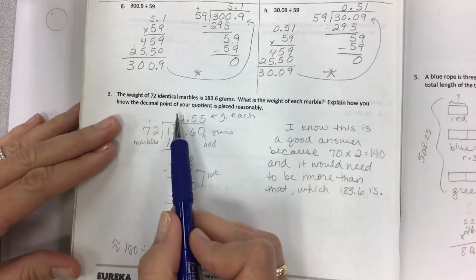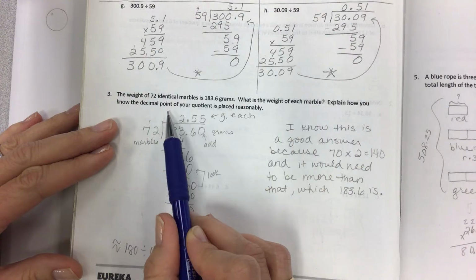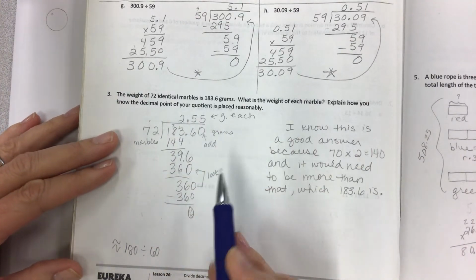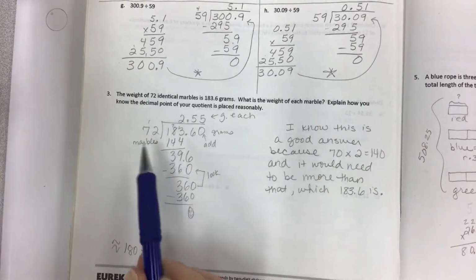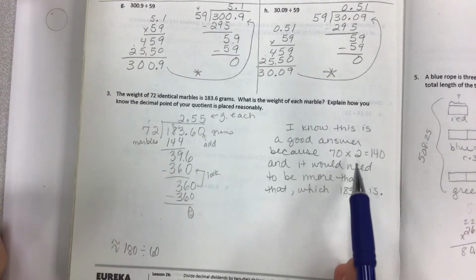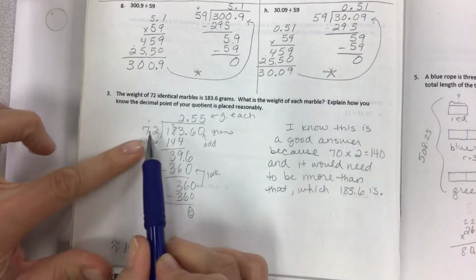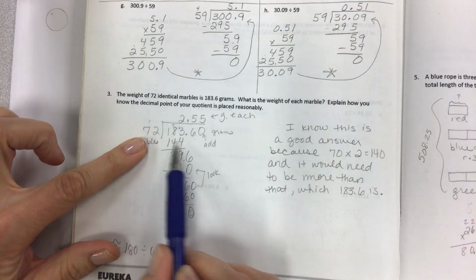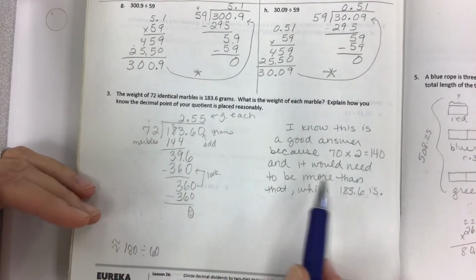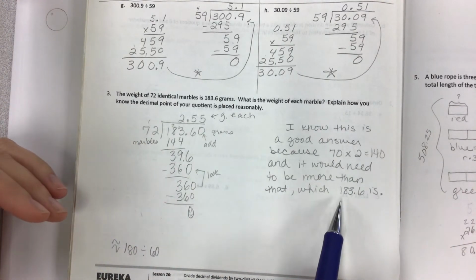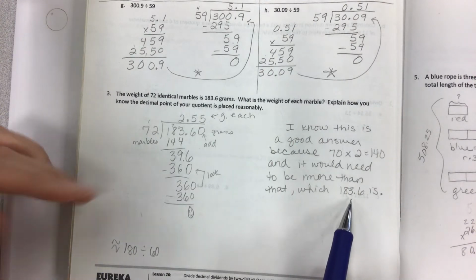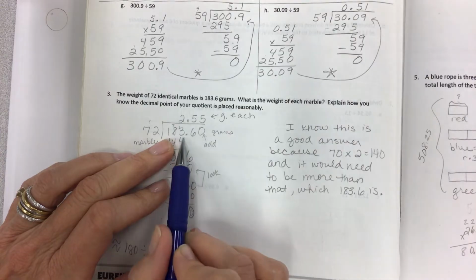Now, how do you know how to put the decimal point placed correctly? Because you can talk about your rounded answers. So when we're talking about 70 and 140, it would need to be more than that, which is, if you ended up with 183, okay, this is what we have here.